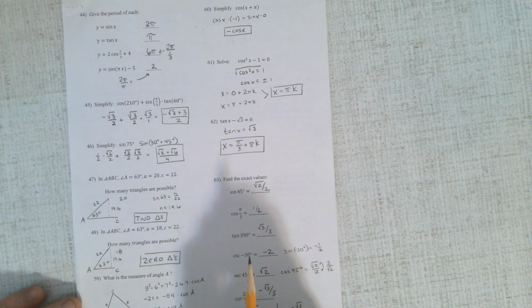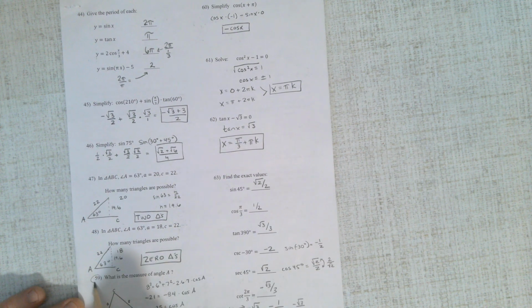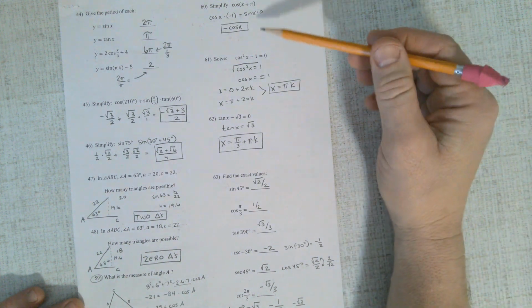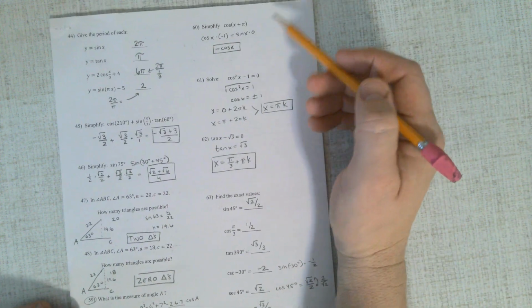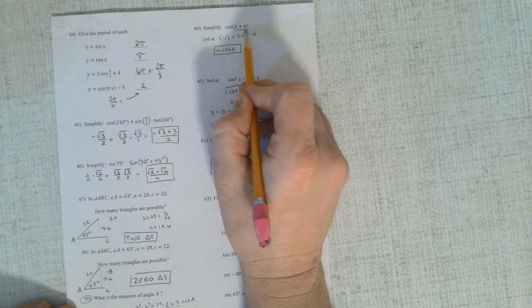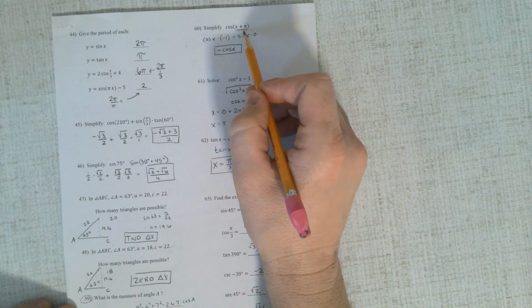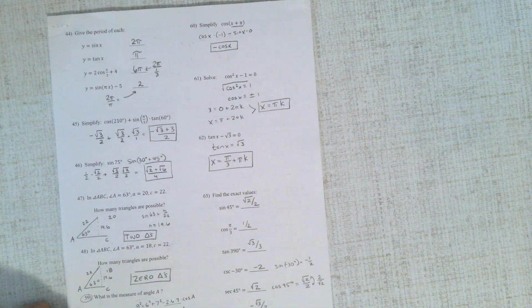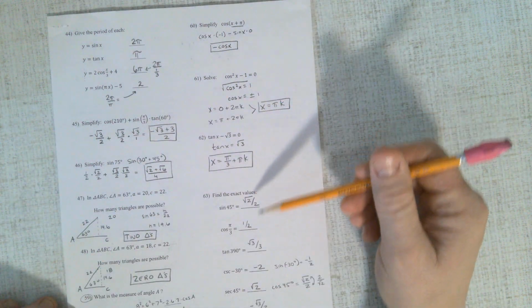What other ones did we have here? This is a cosine rule formula. You can just plug everything in, subtract over, divide by that. Solving equations. This one, number 60, is a problem that requires the sum and difference formulas that are on your reference sheet right there. All of these values, of course, are from the unit circle.